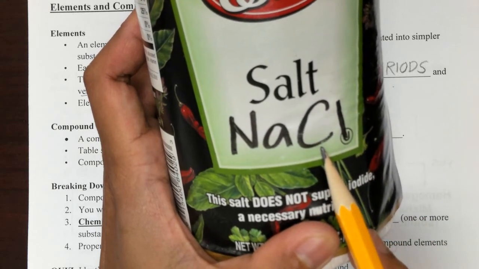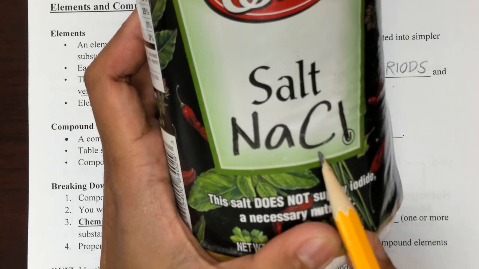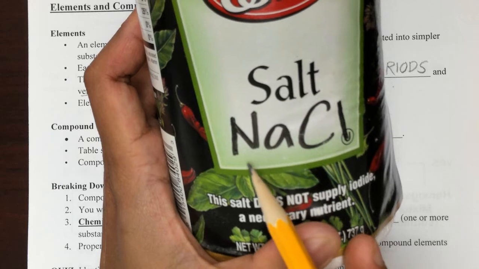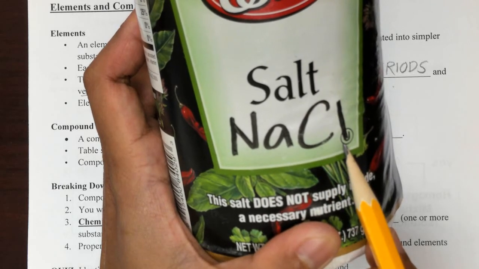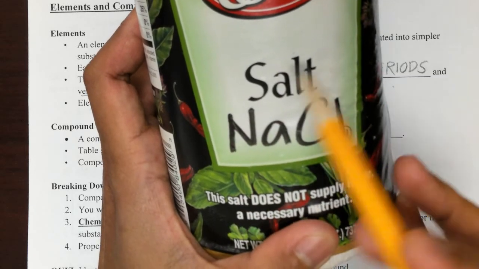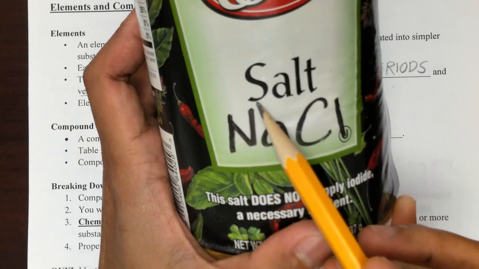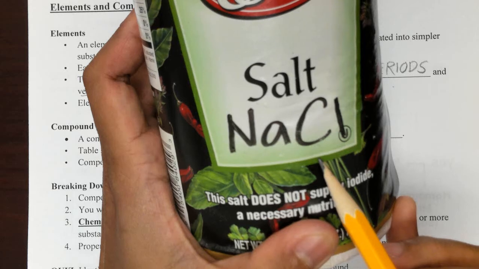And when they have chemistry, they bond. And once a chemical bond forms, the initial properties of sodium and the initial properties of chlorine will no longer be there because they form one whole compound that is called salt, that's not reactive nor poisonous.